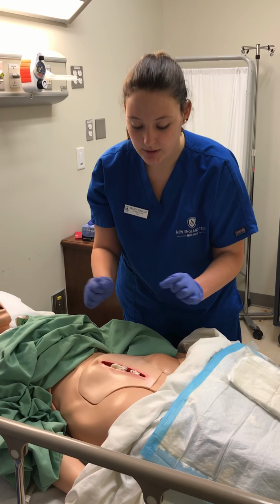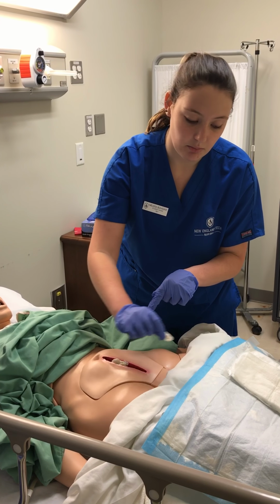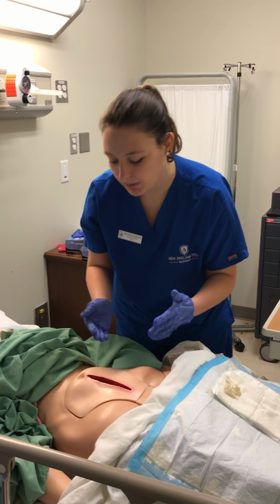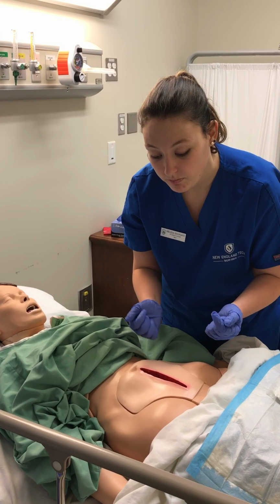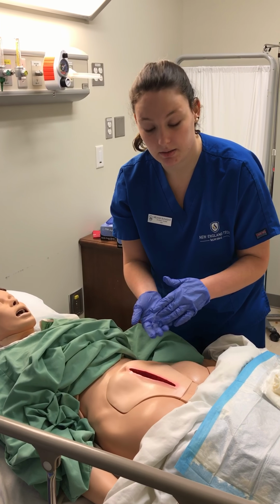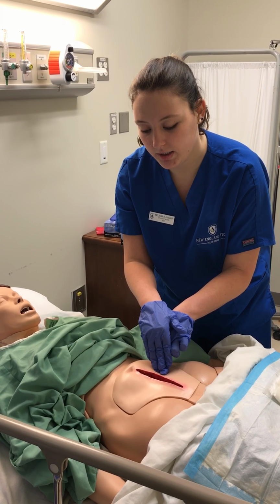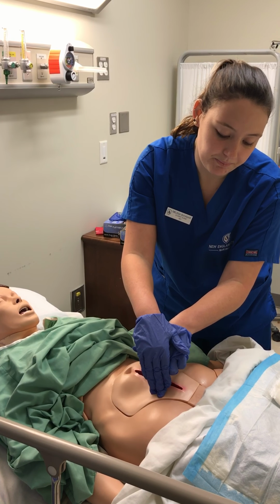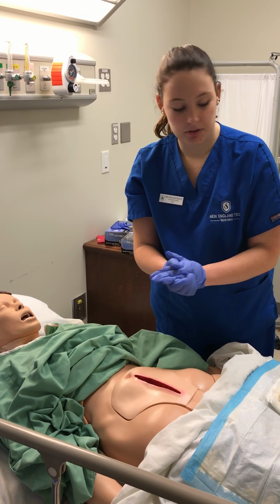I'm now going to take note of how many 4x4s were used for packing. I'm going to remove them, and now I'm going to assess my wound. I want to assess my wound for granulation tissue, which is present, healthy granulation tissue, indicating that healing is in process. I'm now going to check for bogginess. Bogginess indicates if there's tunneling. And Jimmy here has no tunneling, which is good news.